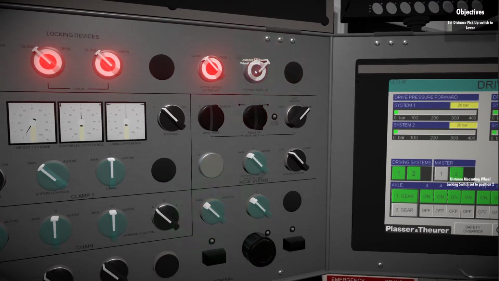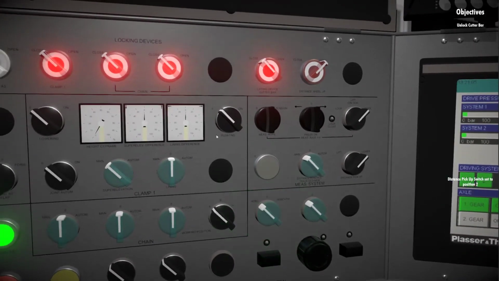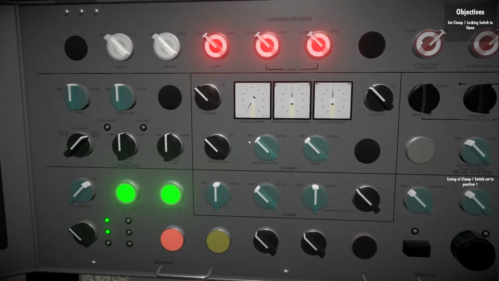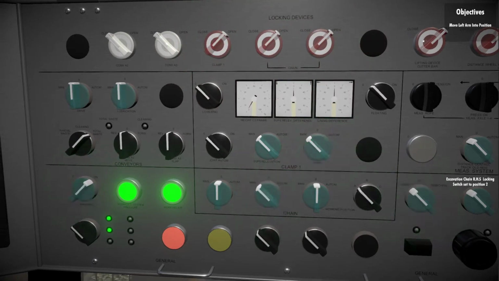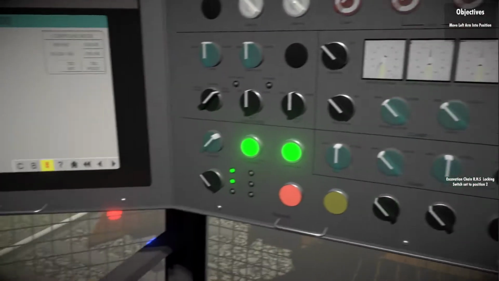Distance measuring wheel, unlock and lower that, and unlock the cutter bar, and set the chain drive to manual. Open all the locks. Okay, now we're at the stage where we can move the actual arms themselves.